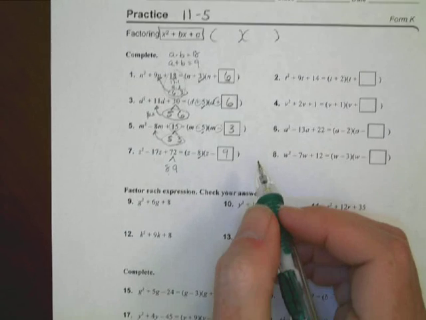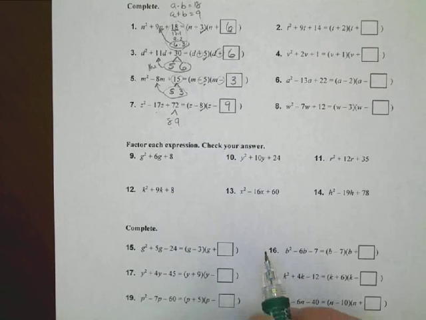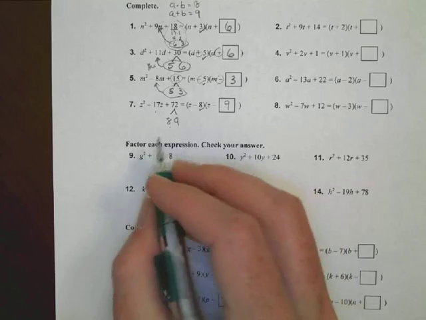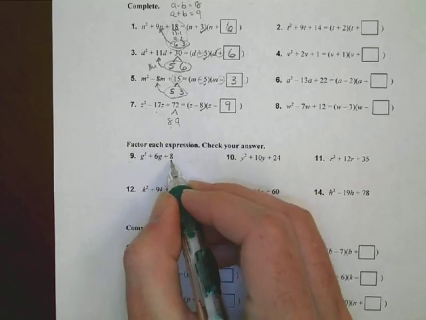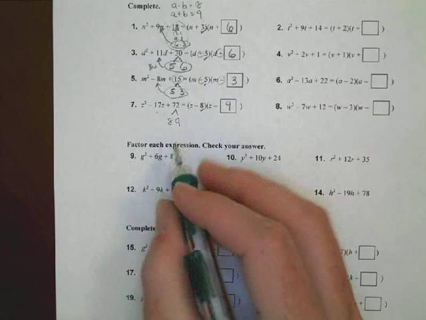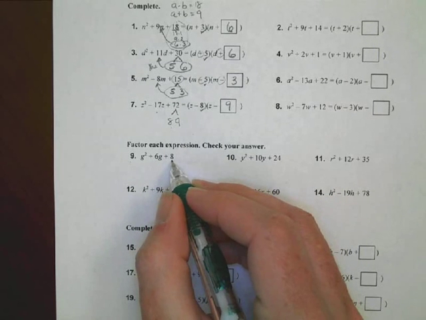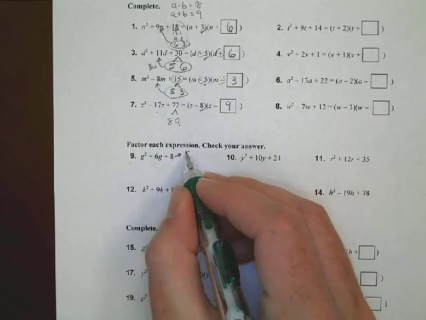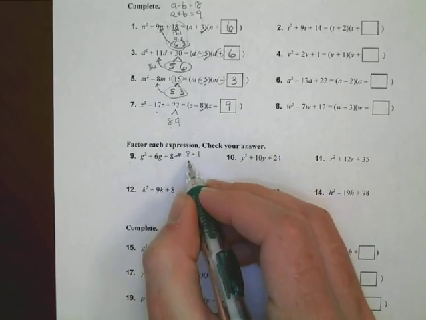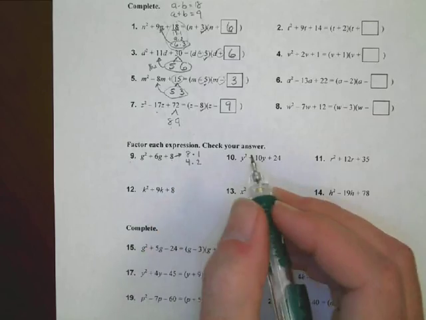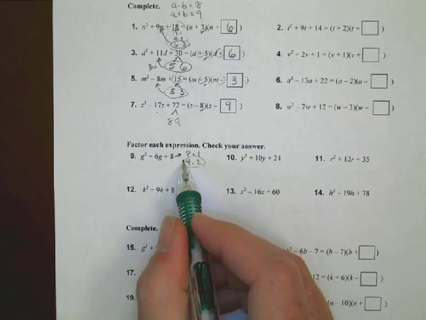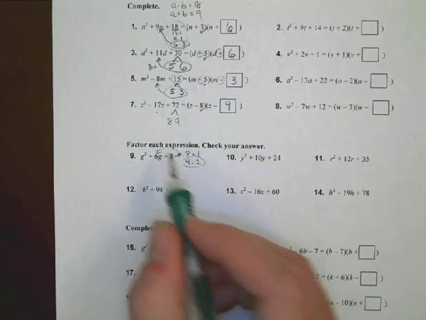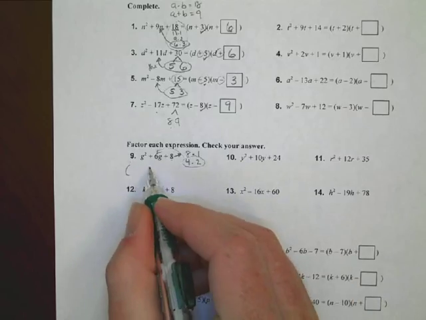Then when I move down to the second section, where they want me to factor the expression and check my answer, it's the same idea, except now they don't give me the hint. So I have to ask myself, what two terms multiply together to make 8 but also add together to make 6? My choices are 8 and 1, or 4 times 2. I recognize that 4 and 2 add nicely to give me 6. So I'm going to put in my two sets of parentheses.